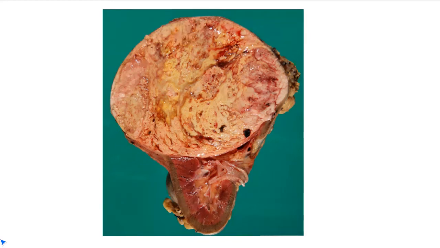What's the other term we speak about when we speak about malignant tumors? We speak about stage and we speak about grade.